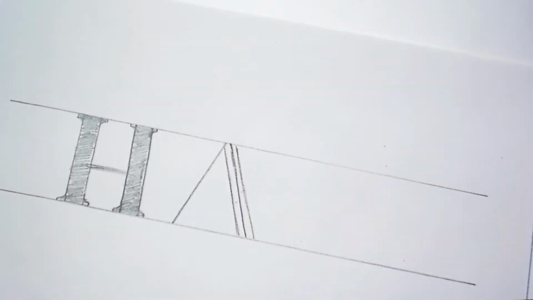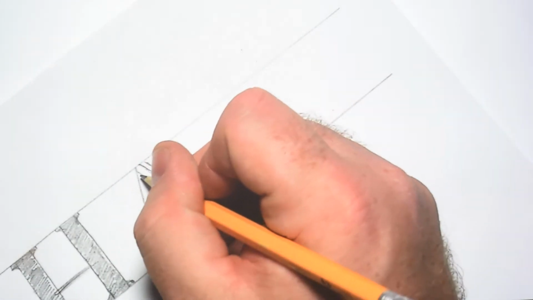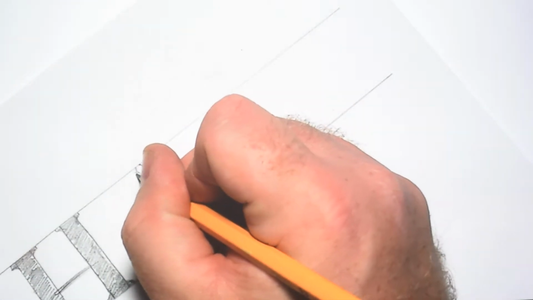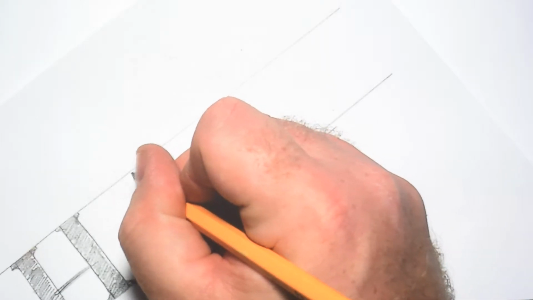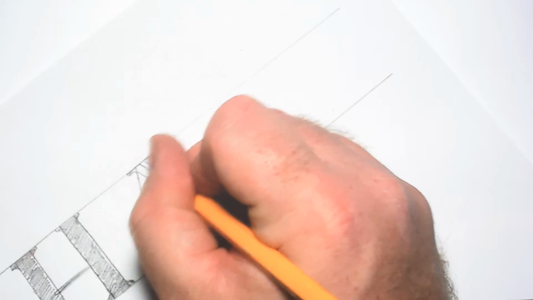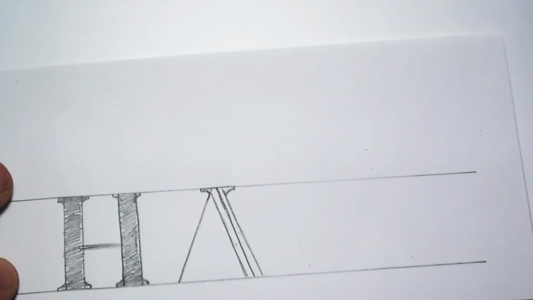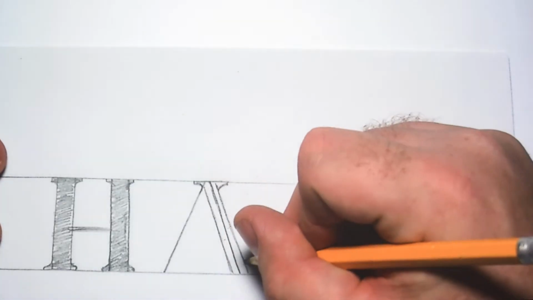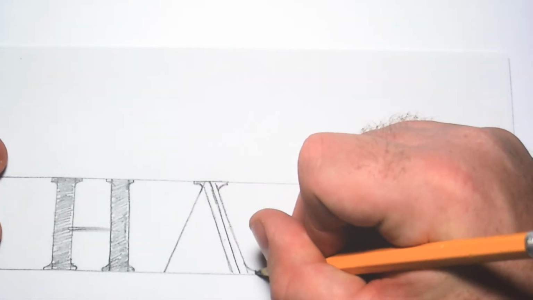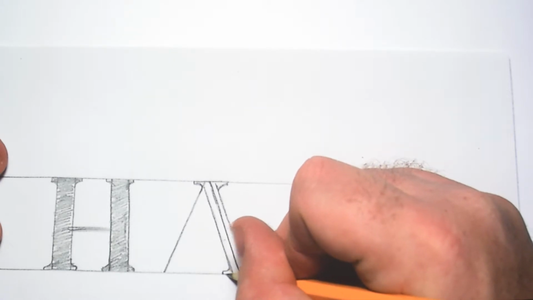Now, here's the fun part, right? Serifs. There is going to be a serif that's going to fix this weird meeting here. It's going to go right off of that, come right across here. Okay? And then I'll have a serif come here, and a serif right here. Yep.